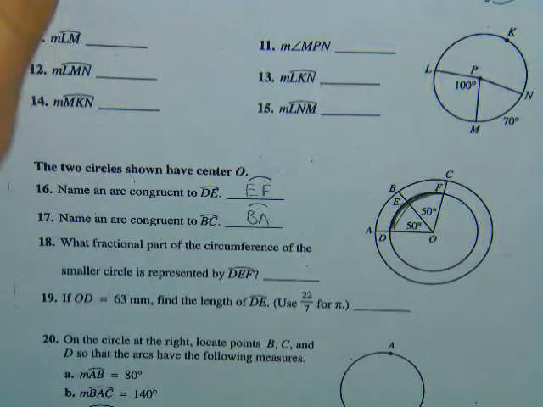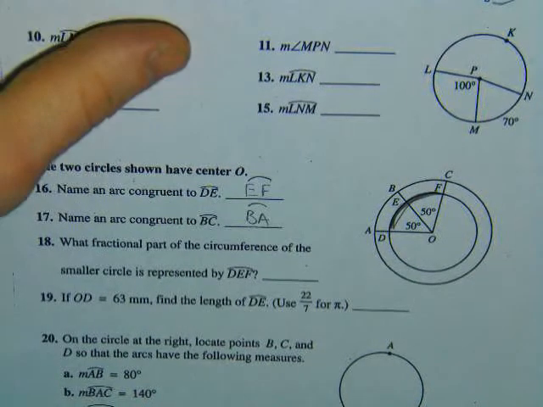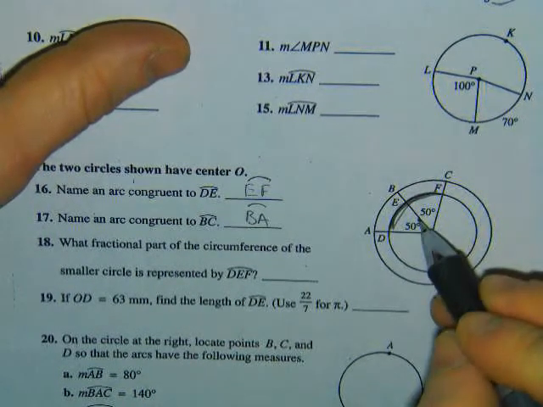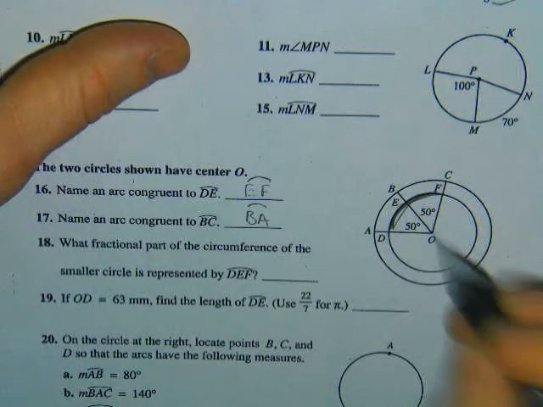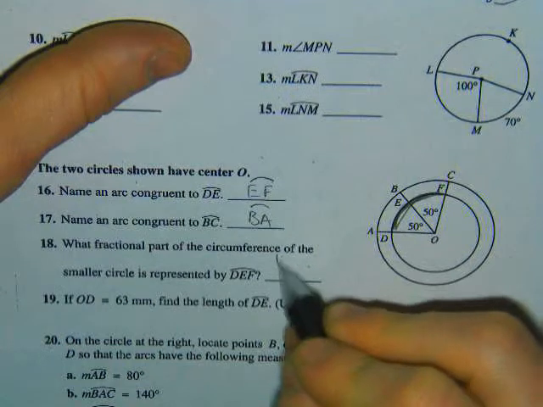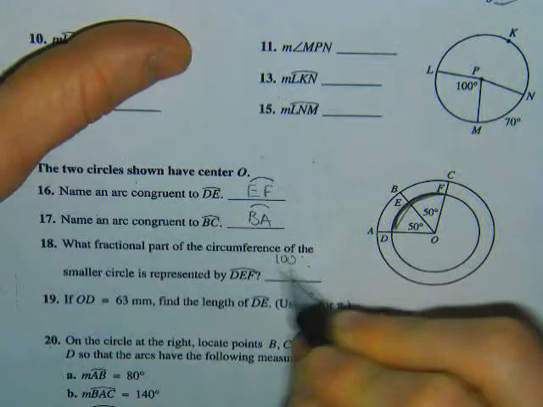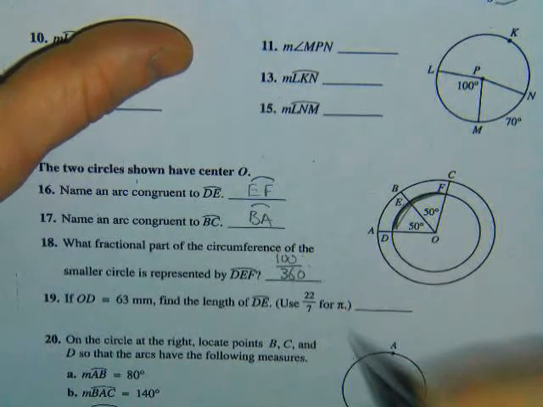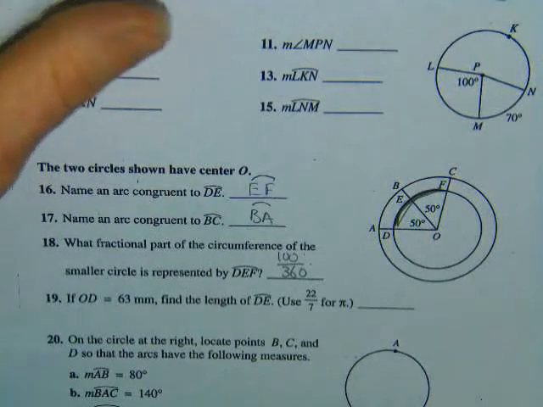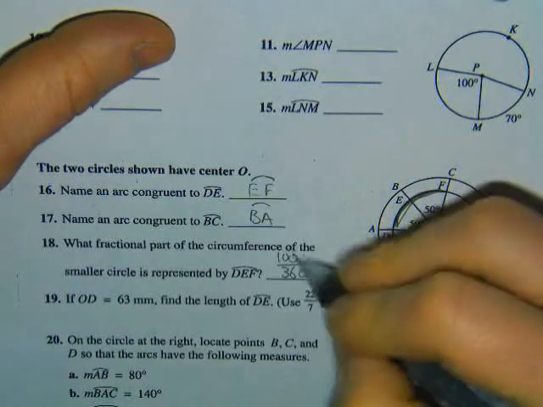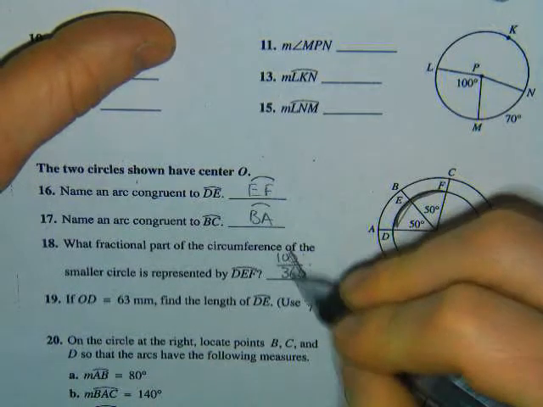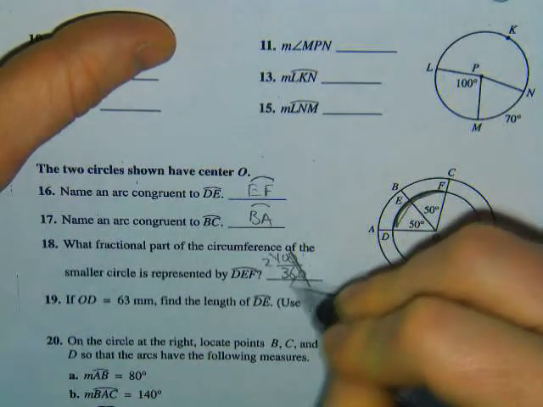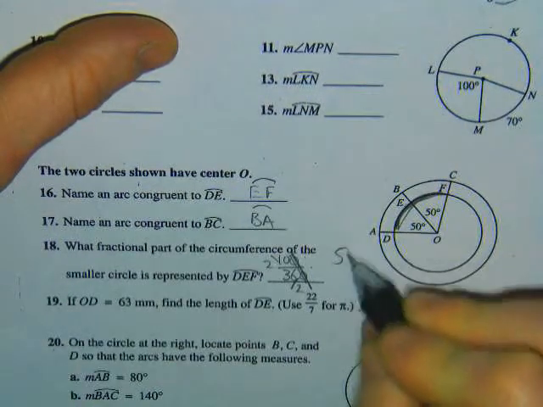So what part of the smaller circle is that? Well, those two are 100, yeah? Add those together. So I would say it's 100 degrees out of the whole circle, which is 360. So 100 over 360. And then just simplify. Zeros will cancel. You get 10 over 36. 2 goes into each. And I would argue you get 5 over 18.